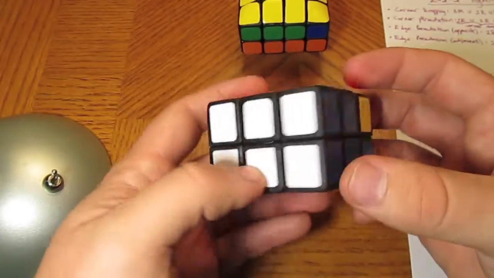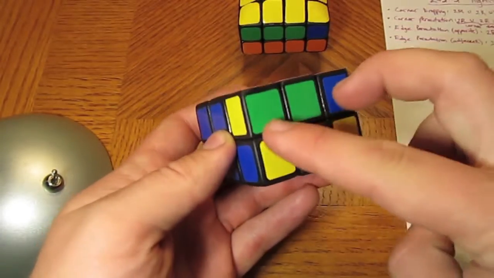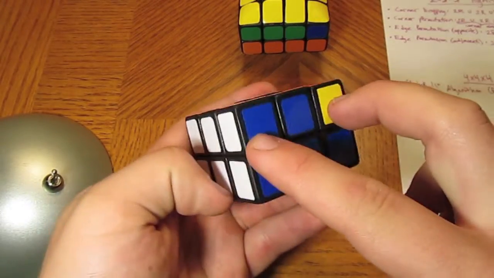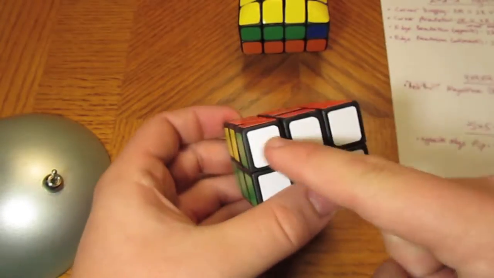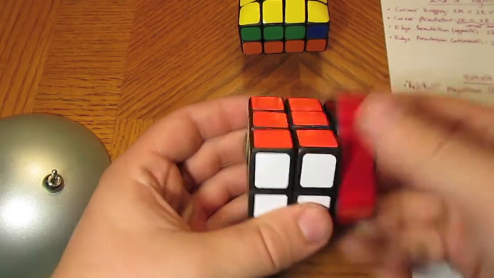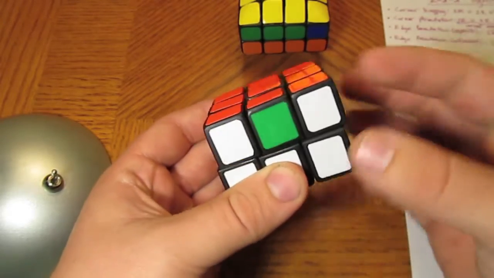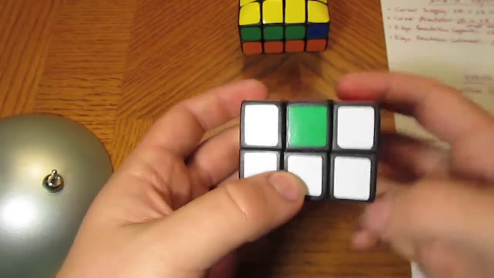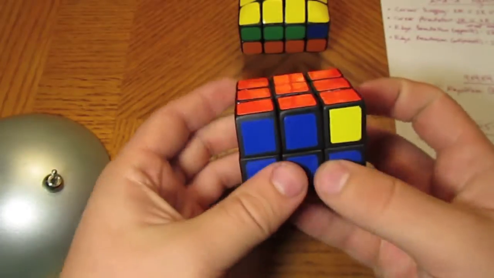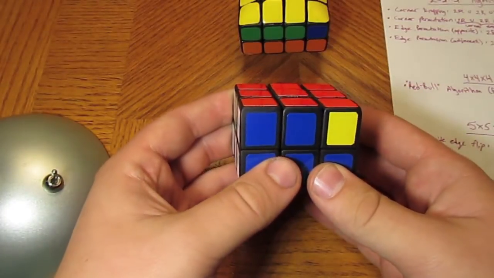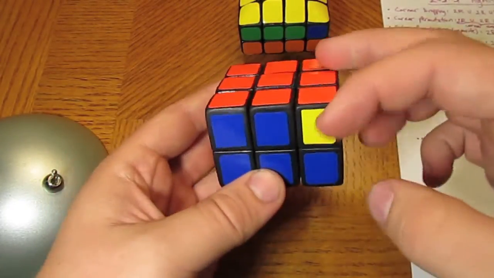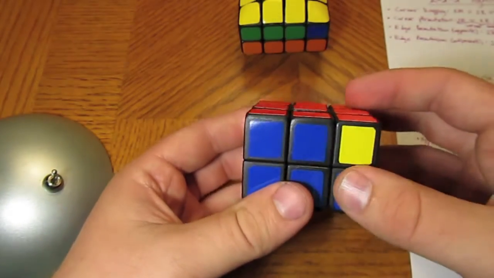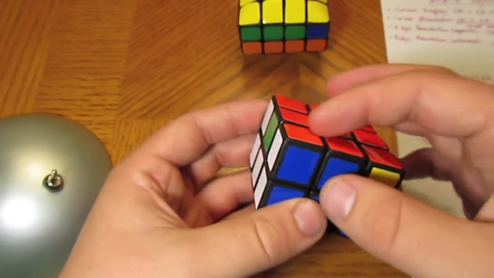So for the second layer, what we want to do is find any two pieces that are the same color, such as these two. And it doesn't have to be three like that, it could be like this. So you want to find any two that are matching and put it on your left face. And you want to do the corner permutation. So this switches the corners around. In this case, it will switch these two. This is basically a T-perm for cuboids.